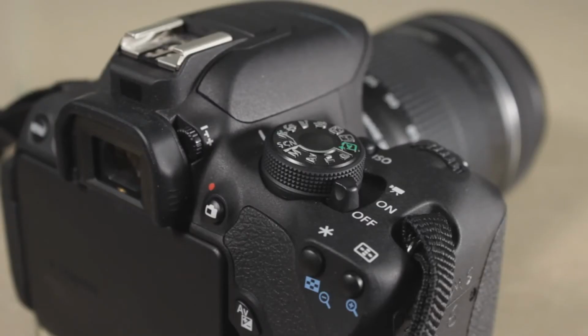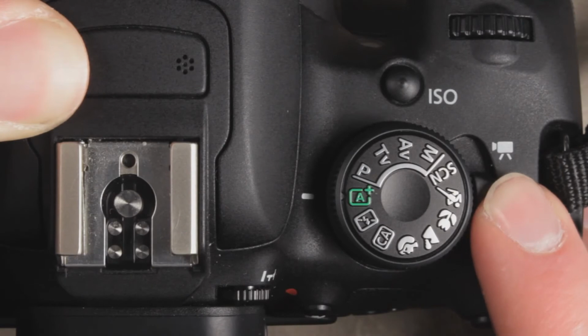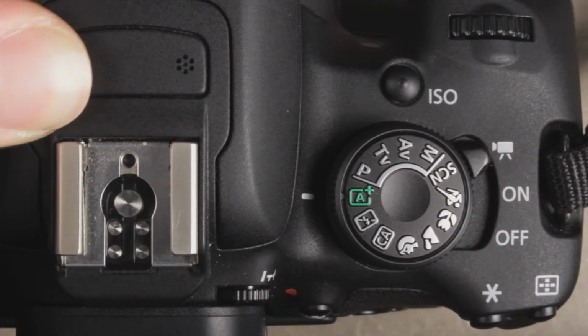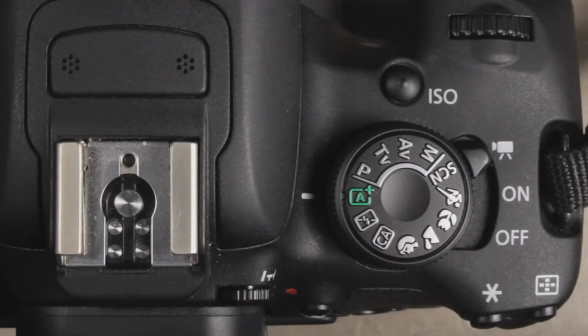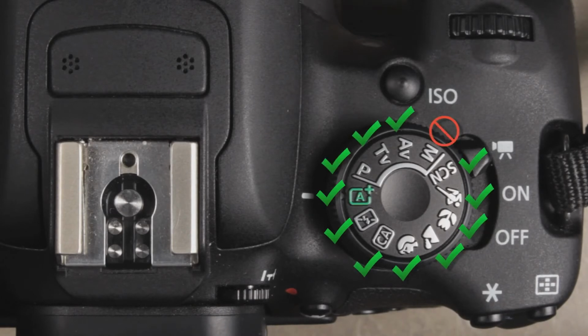To set your camera to auto exposure mode, first flip the power switch up to the video option. Then make sure the dial is set to any of the auto options. And you're all set.